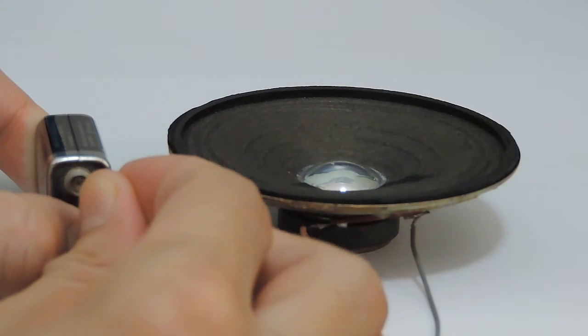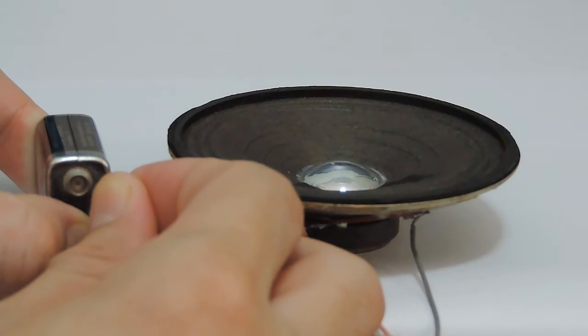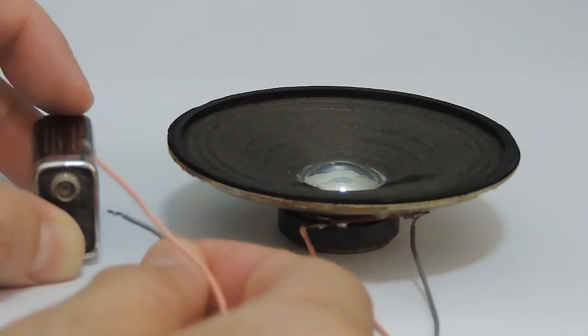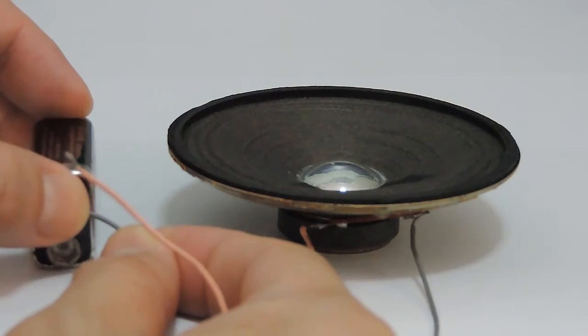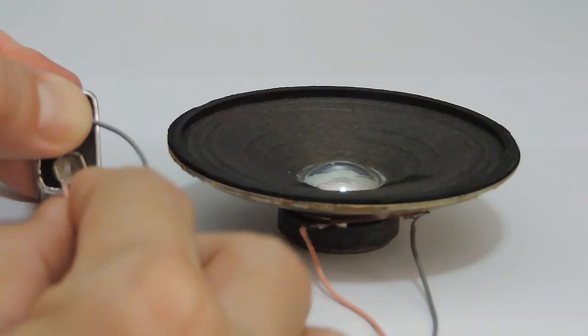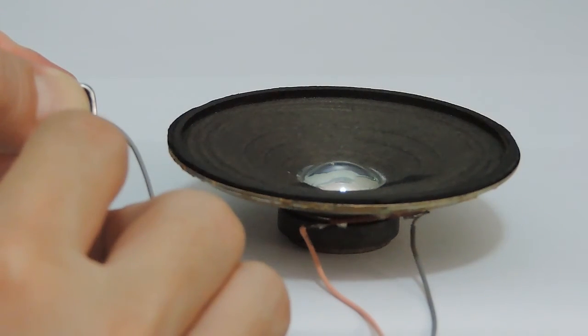The speaker cone moves outward. Therefore, the pink wire is connected to the positive terminal of the speaker. Let's reverse the connection. Now, the gray wire is connected to the positive of the battery and the pink wire is connected to the negative of the battery. The speaker cone moves inward.